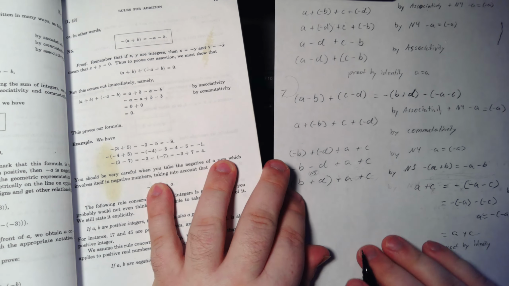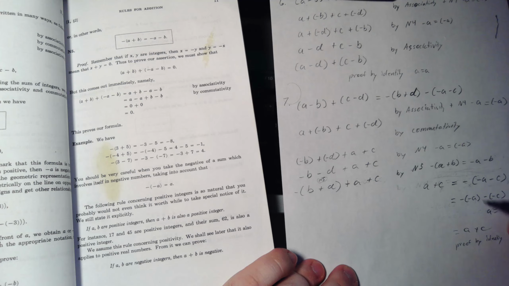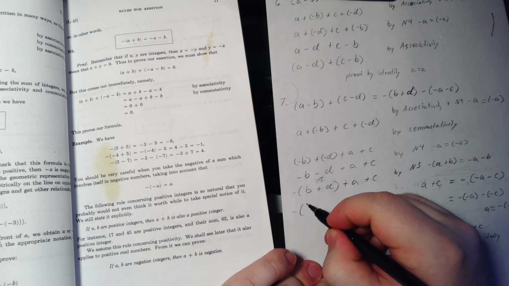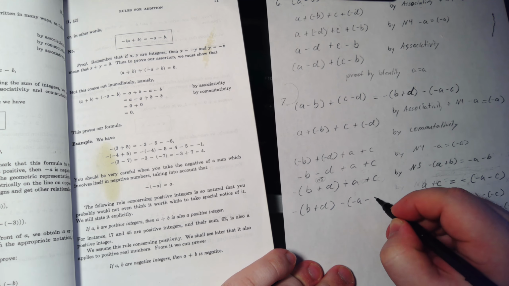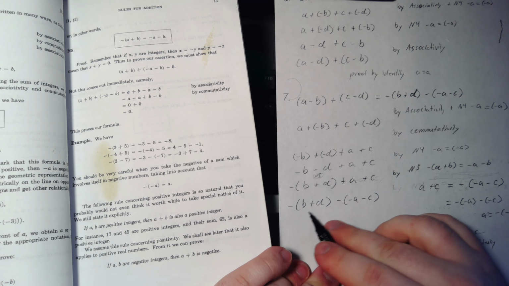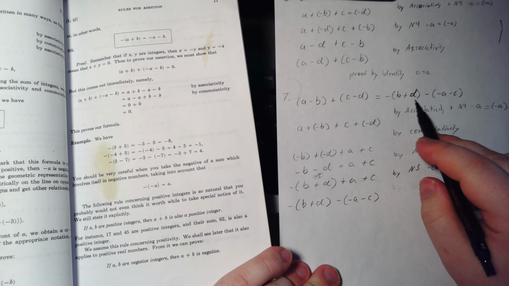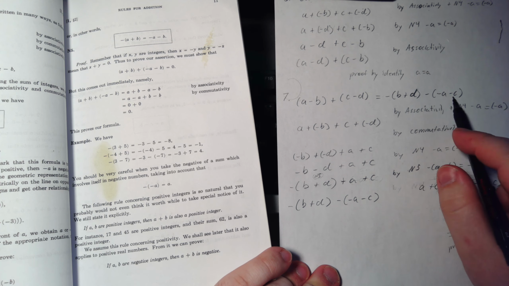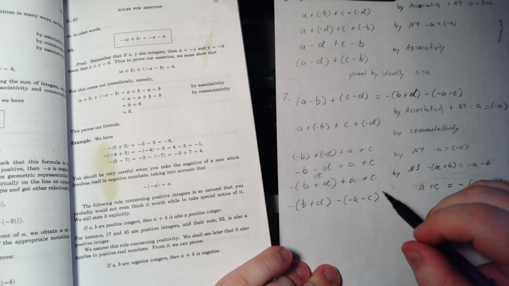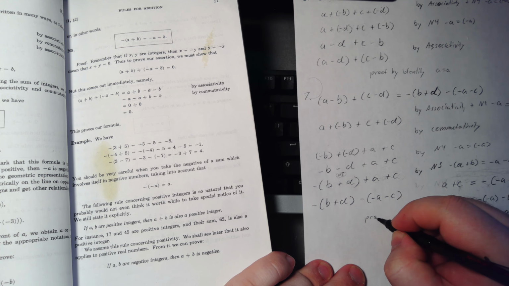So then we could do the same down here. By this rule that we just applied, with this relationship that we proved using n5, we can use that here. So minus b plus d in parentheses, minus b plus d in parentheses, minus a minus c in parentheses, minus a minus c in parentheses. Okay, so proof by identity, we have solved this problem at last.